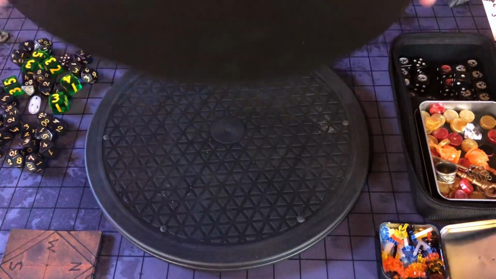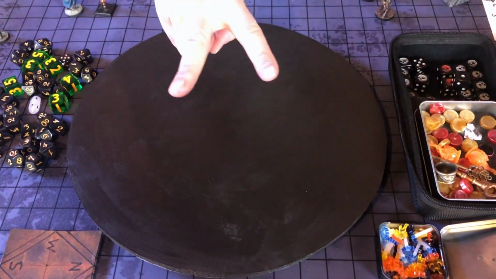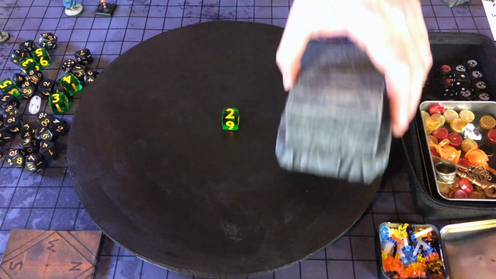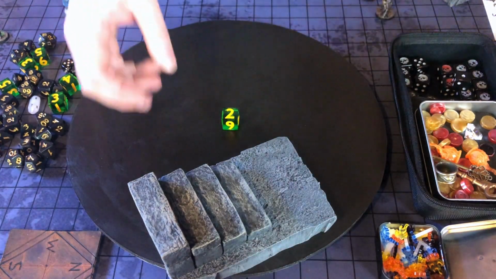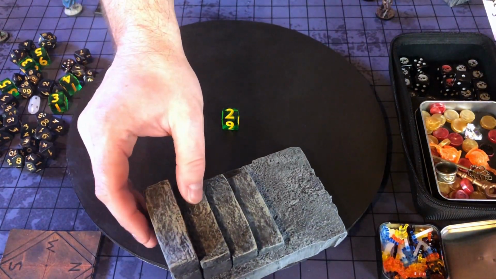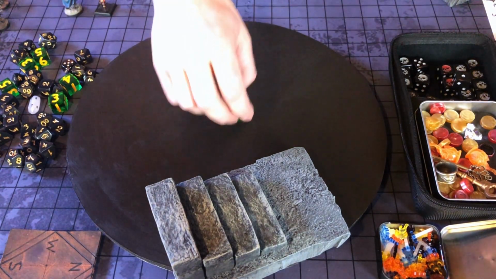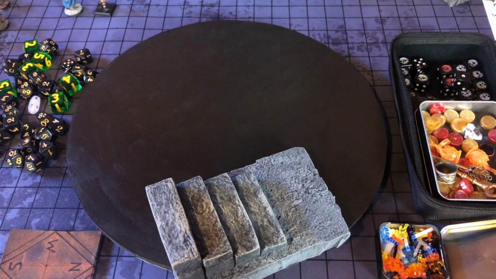All right, encounter number 2. So for this encounter, we are going to be doing something a little bit different. Our players just came down a section here. We're just going to use these stairs, and I'm going to try to build this out on this Ultimate Dungeon terrain. It's not going to be as easy in my opinion, but we're going to do the best we can.